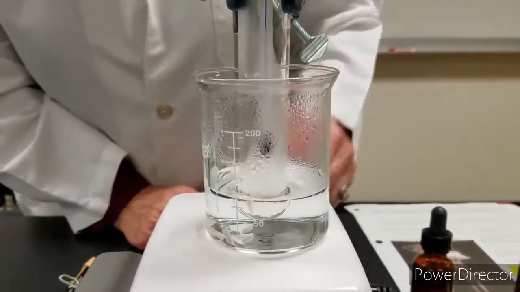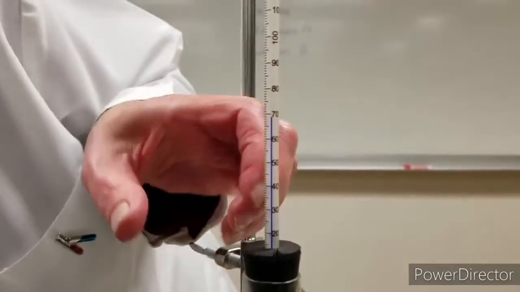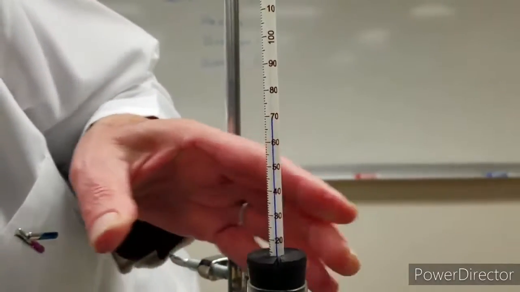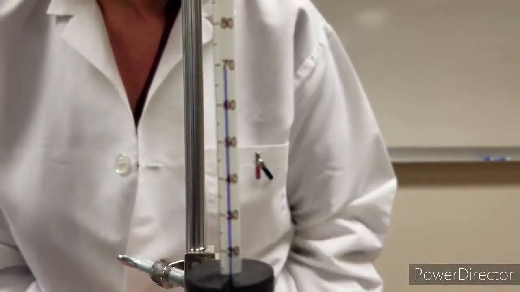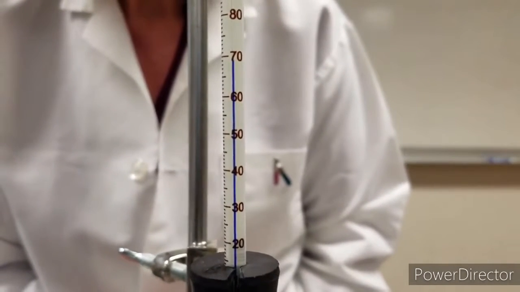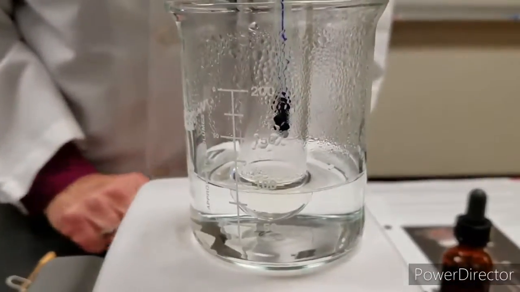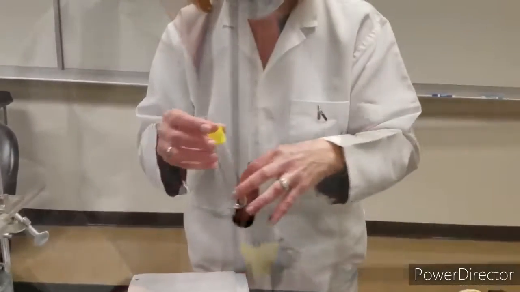There we go, the liquid is boiling, and our thermometer is reading about 69.5 degrees Celsius. Okay, so that's hexane, its boiling point.